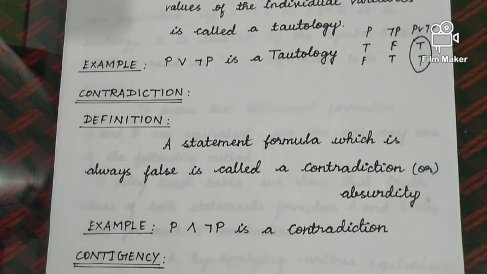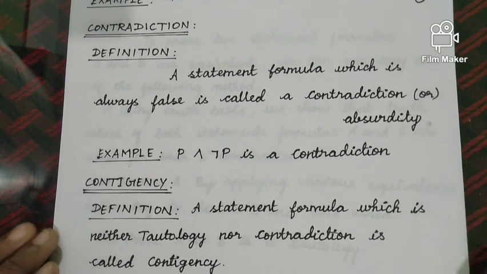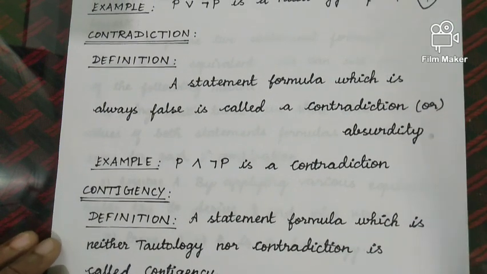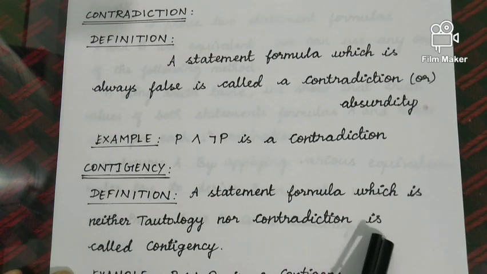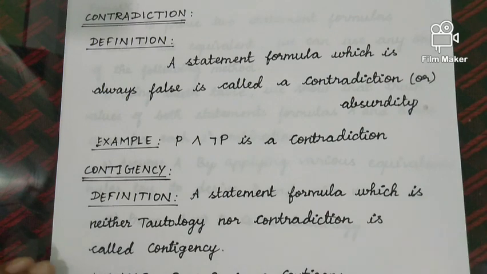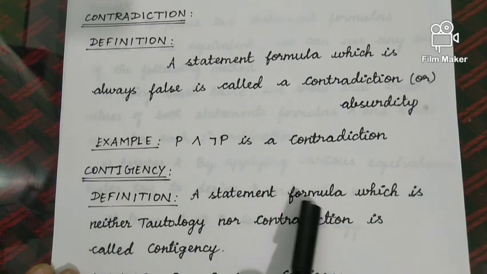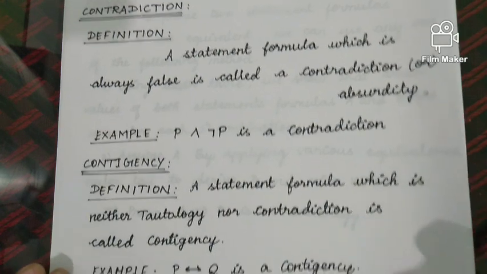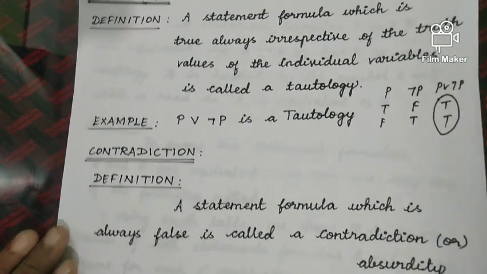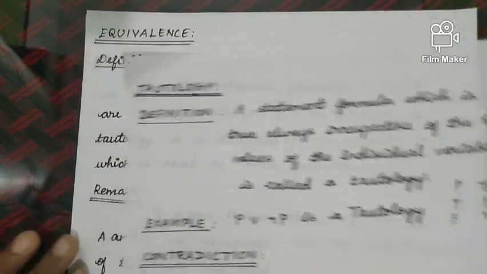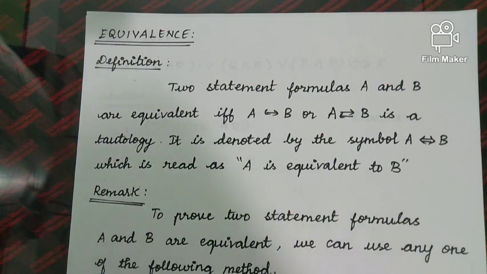Then the next one is a contingency. When can we say that a statement formula is a contingency? It should be neither a tautology nor a contradiction. It means what? Both true and false values can be in the truth table. Then we can say that the statement is a contingency. Example, P biconditional Q is a contingency. That means we can get the truth value true as well as false. Then we can say that it is a contingency.